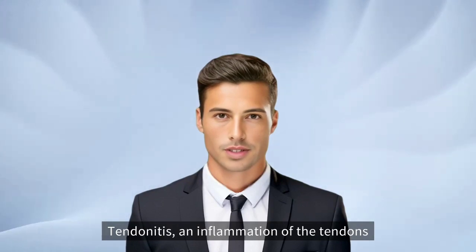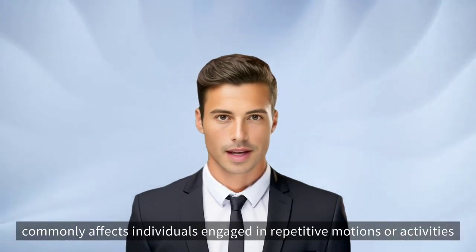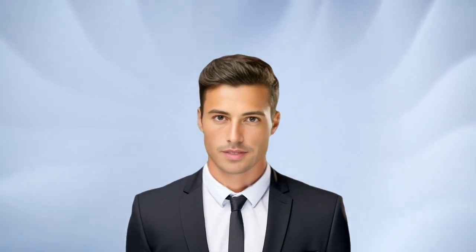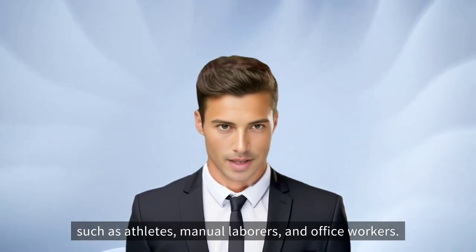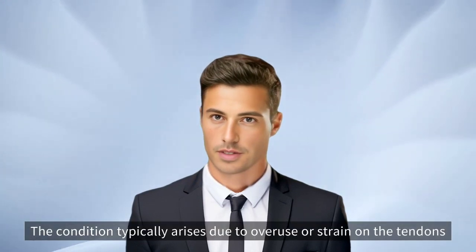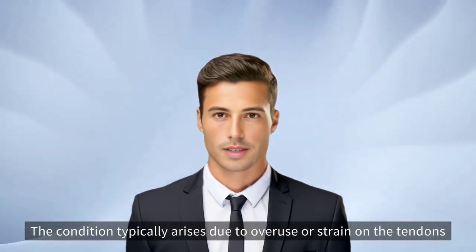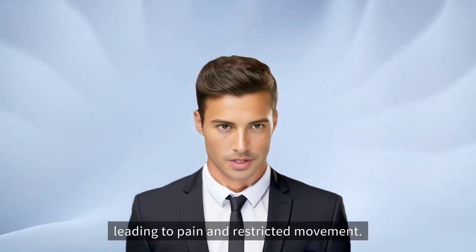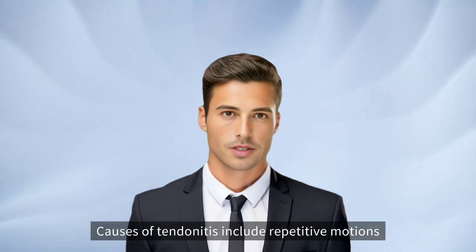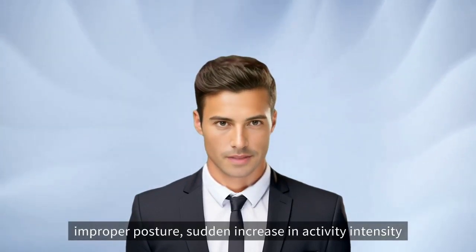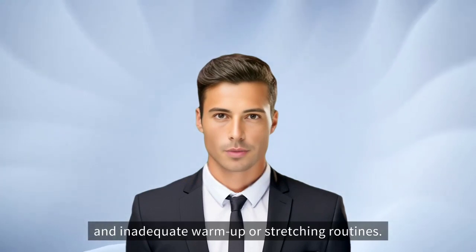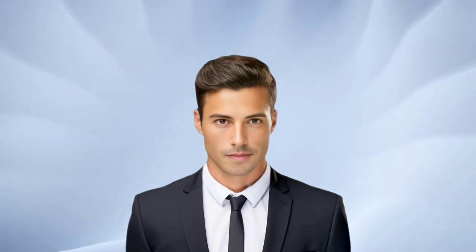Tendonitis, an inflammation of the tendons, commonly affects individuals engaged in repetitive motions or activities, such as athletes, manual laborers, and office workers. The condition typically arises due to overuse or strain on the tendons, leading to pain and restricted movement. Causes of tendonitis include repetitive motions, improper posture, sudden increase in activity intensity, and inadequate warm-up or stretching routines.